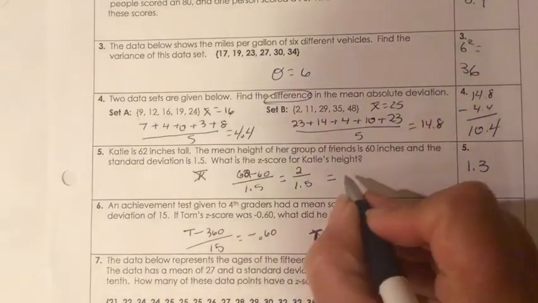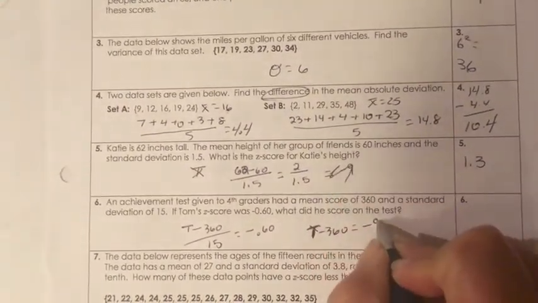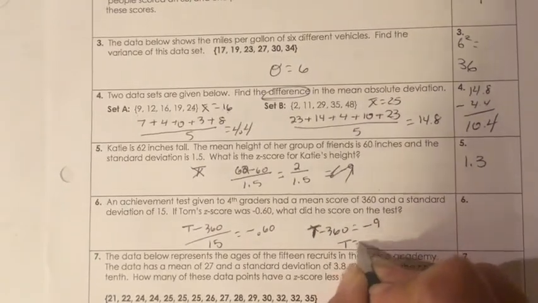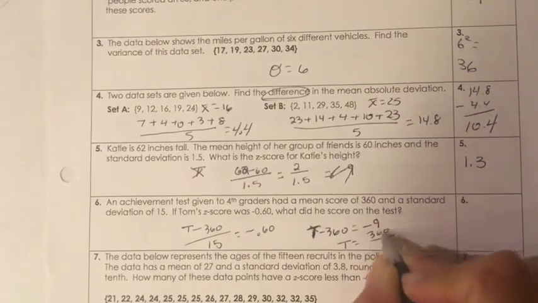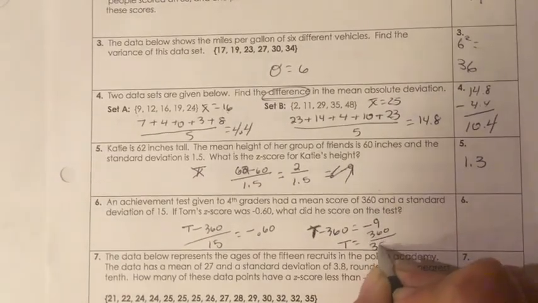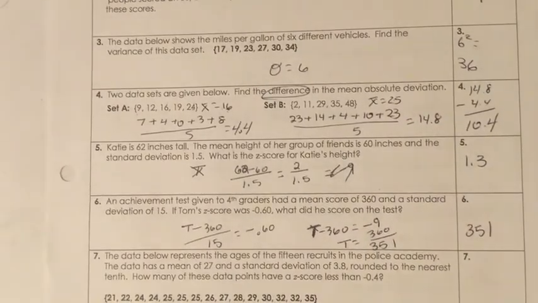I get a negative 9. Negative 9. Add 360, and signs are different. Subtract and take the sign of the larger, 351.